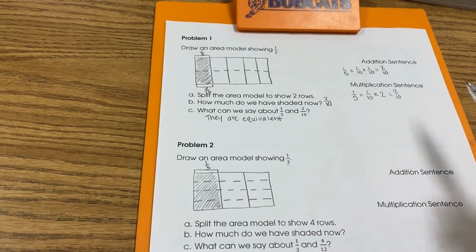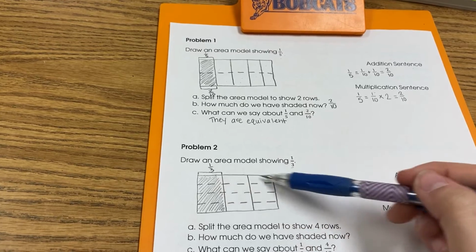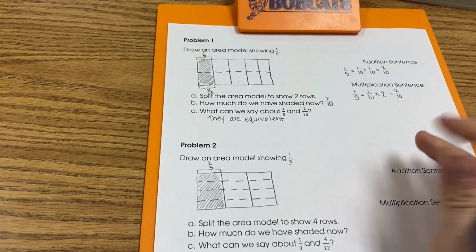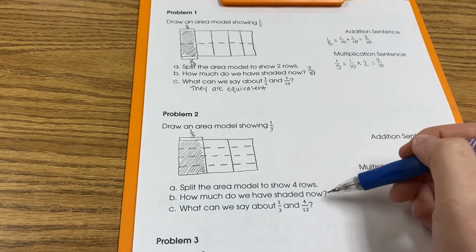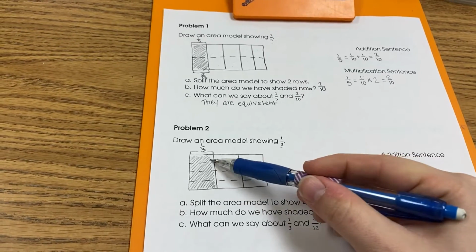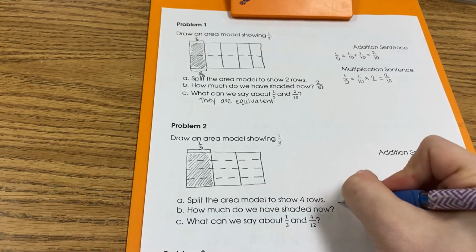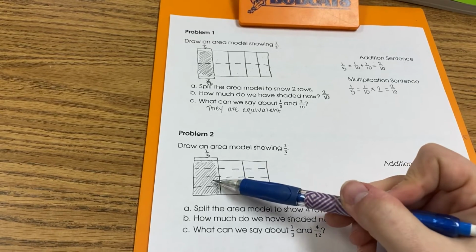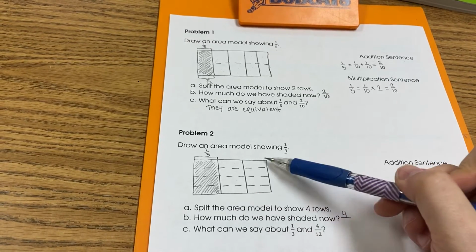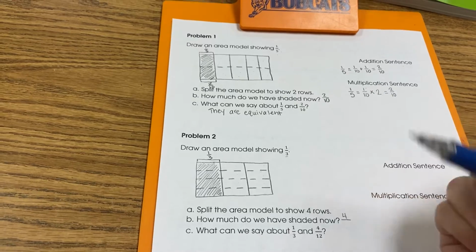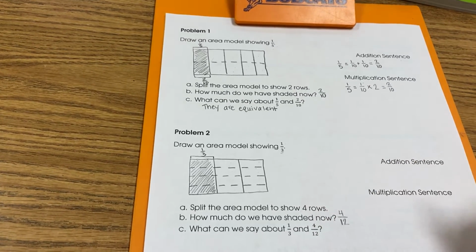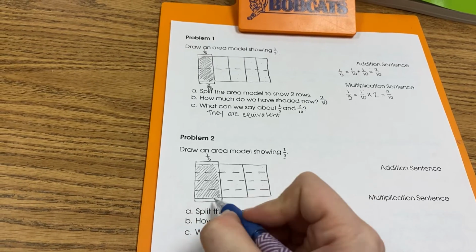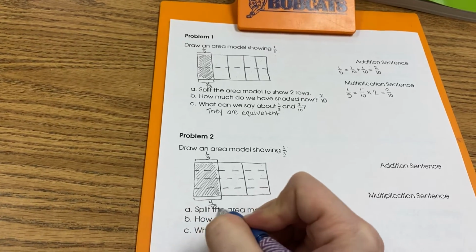So when I do that, do I have 4 equal rows? 1, 2, 3, 4. Yes, I do. So let's see, how much do we have shaded now? Well, we have 1, 2, 3, 4 shaded out of how many equal parts? 1, 2, 3, 4, 5, 6, 7, 8, 9, 10, 11, 12. So that means we have 4/12 shaded. So underneath here, I can write my fraction of 4/12.